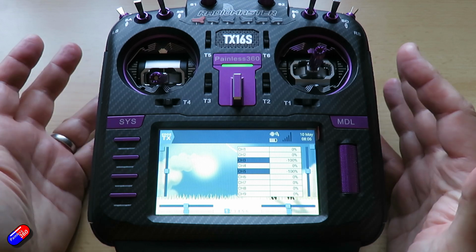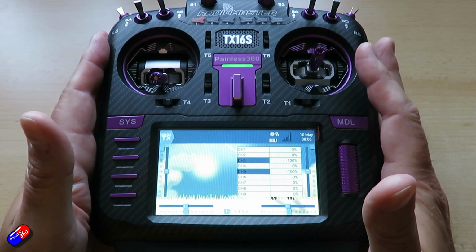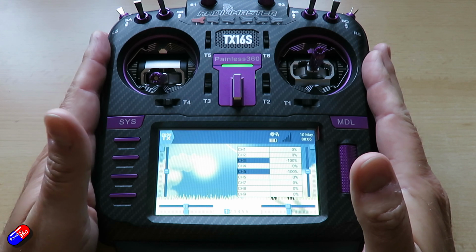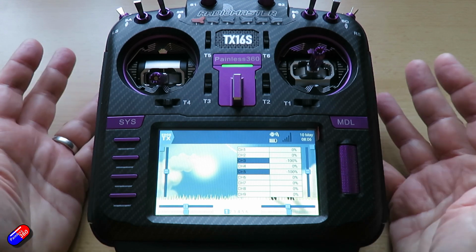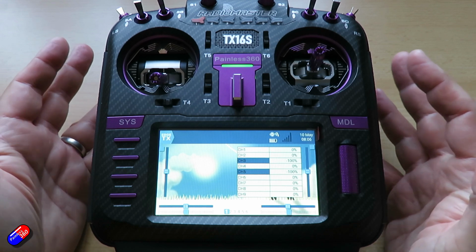So let's jump on the bench and let's talk about the topic for today. This time we're going to talk about how you limit the movement of a channel. This is sometimes referred to as rates, travel, movement. There's lots of different terms for it, but it all ultimately talks about the same thing.